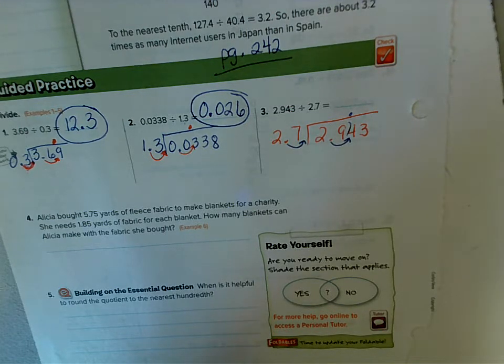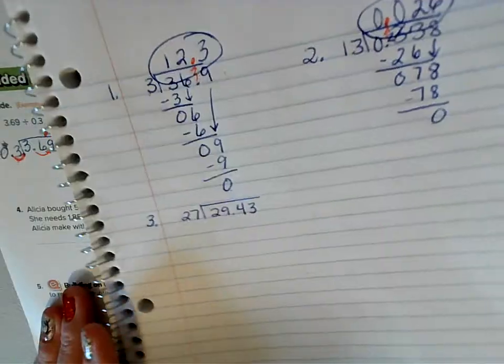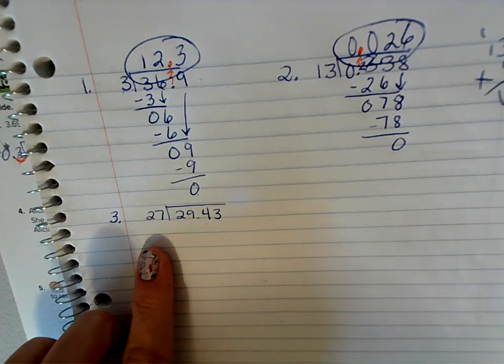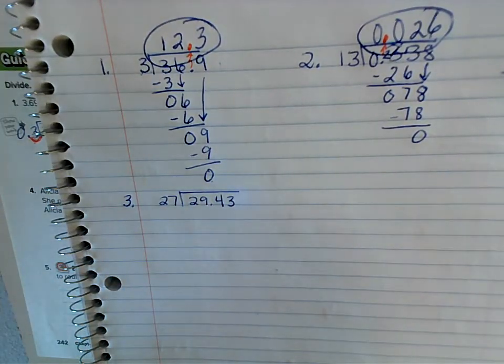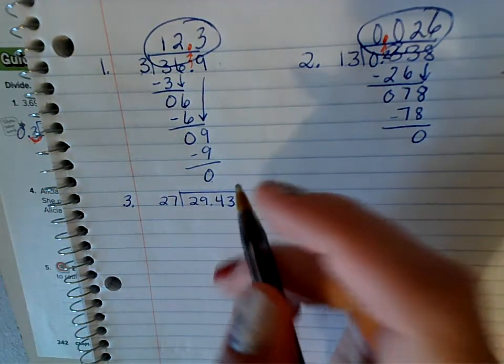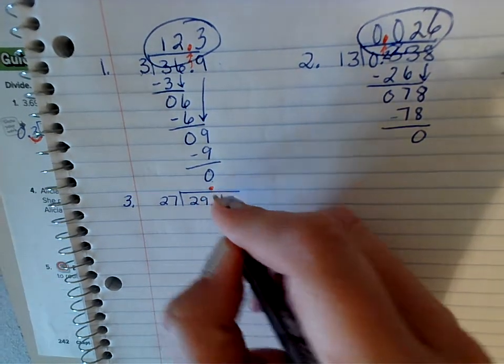27 is the outside number, and 29 and 43 hundredths is the inside number. So here's number 3. What do we do with that decimal point? You have to make sure it floats to the top. So right here is where it's going to go.